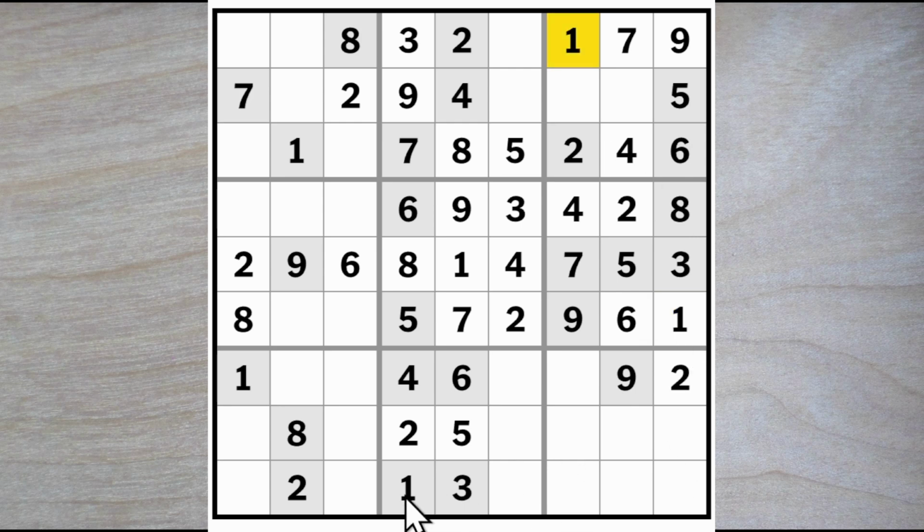1 blocks down and across here. Here's a 1. Now we need an 8 and a 3 here. 3 blocks over. Here's the 8. Here's a 3. And this must be an 8. 8 blocks over here, 8 blocks over here. Here's an 8. 7, 9 still. Here, 7, 4. And here, therefore, of course, 3, 6, and a 5.